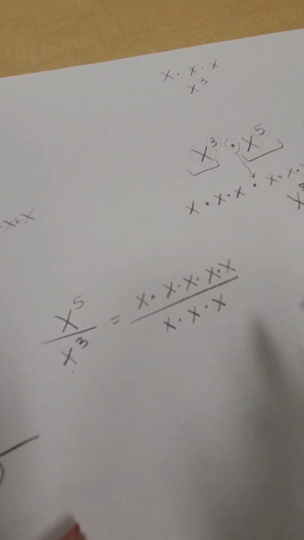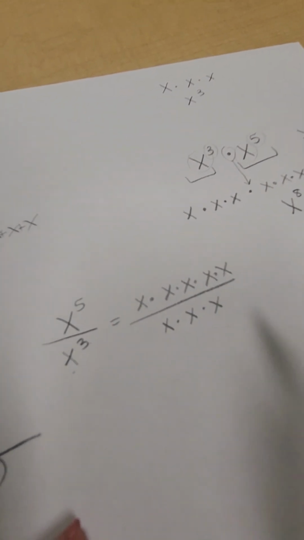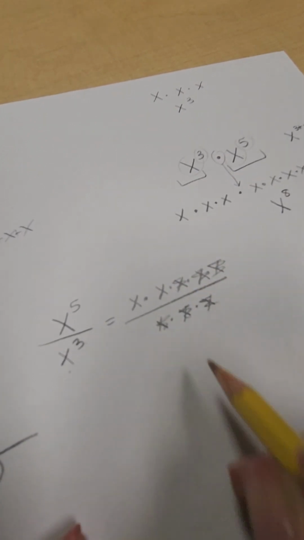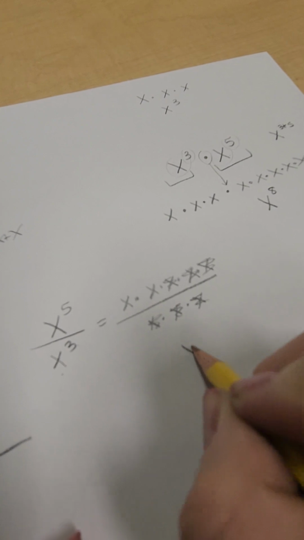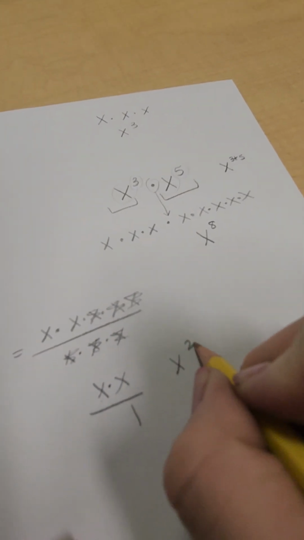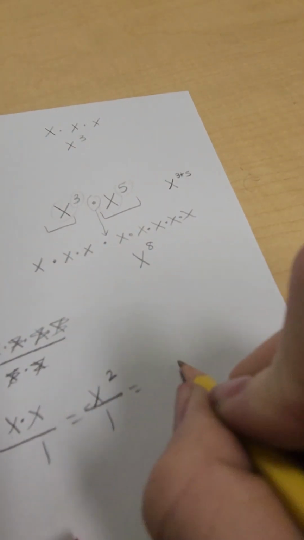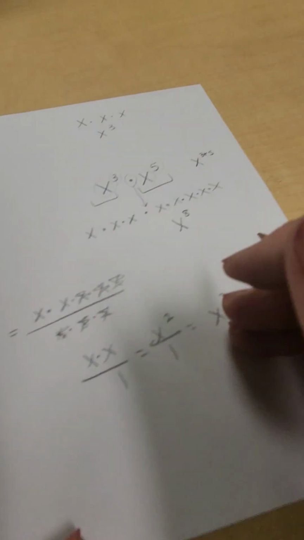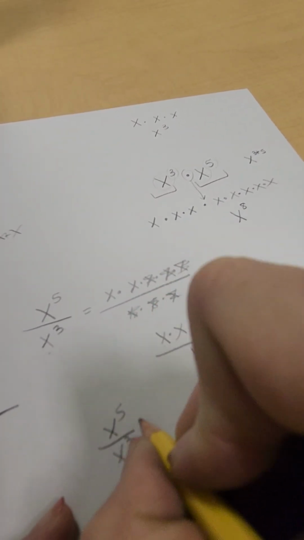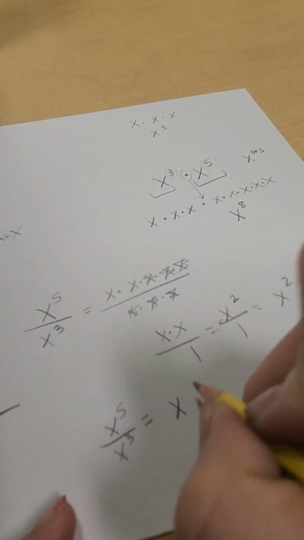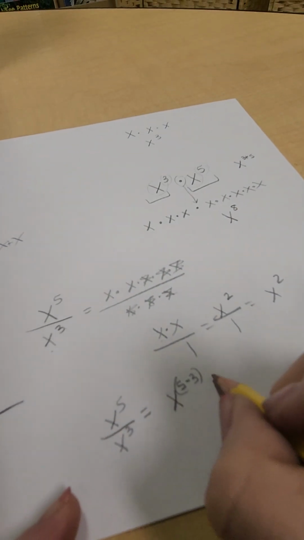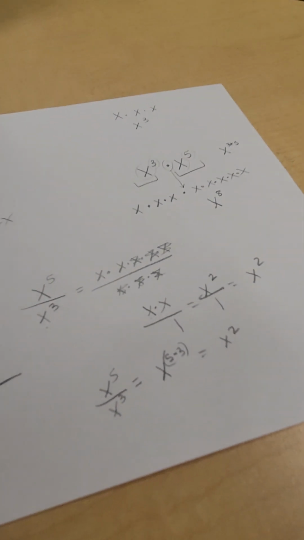So let's kind of do the same thing here. If we have the same thing on the top and bottom, we can just cancel off. So I'm going to cancel 1, 2, 3 off, 1, 2, 3 off, and my answer is x times x over 1, which really is x squared over 1, which really just means that it's x squared. So to recap, if we have x to the 5th over x to the 3rd, we're going to actually take x and do 5 minus 3, because that's what's going to happen here, and that's going to tell me what my answer is going to be. Hope that helps.